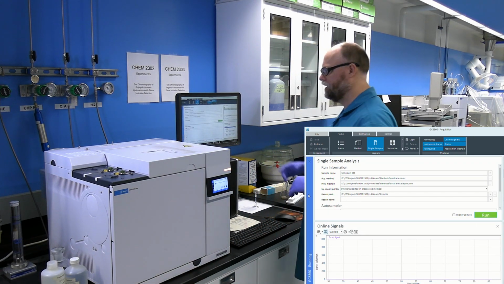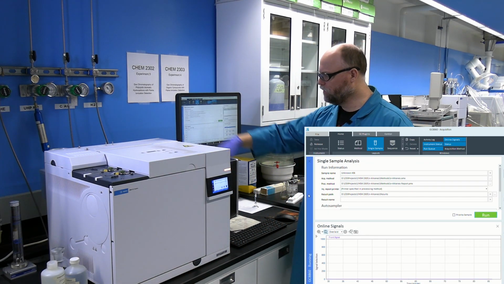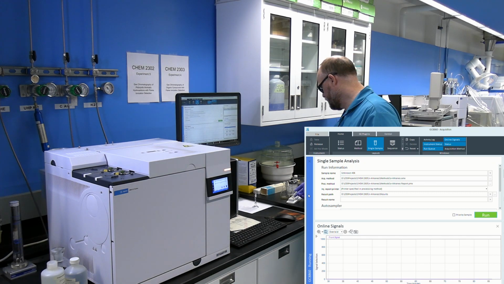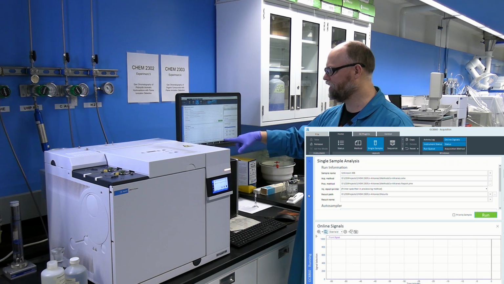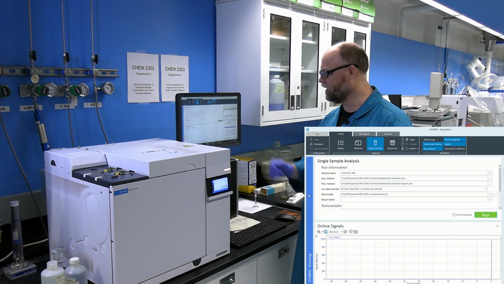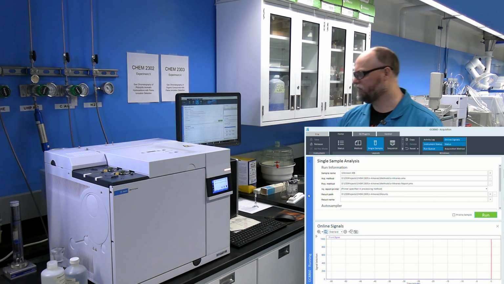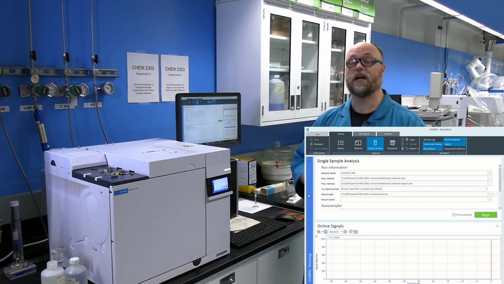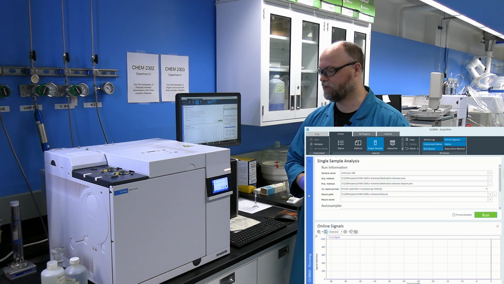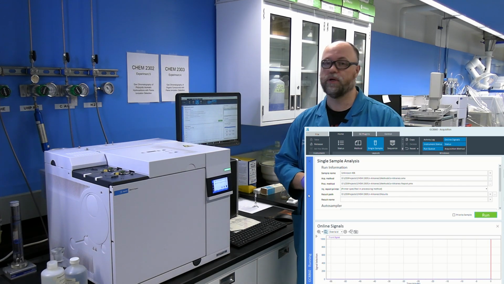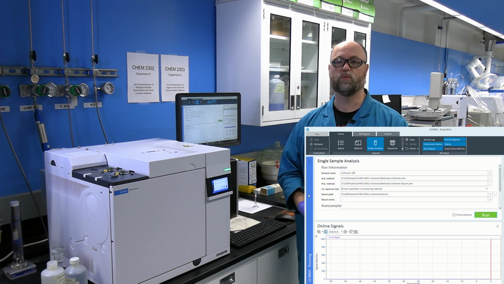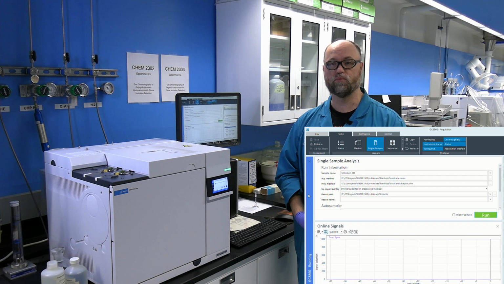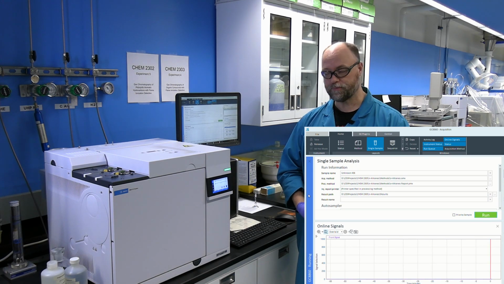And the status bar on the side of the instrument should be blue, and in a couple of seconds, a red line will appear on the online signal tab at the bottom. This indicates that the run has actually started, the GC is processing the run, and the computer is recording the data. Then we just allow however much run time is required to complete this run.